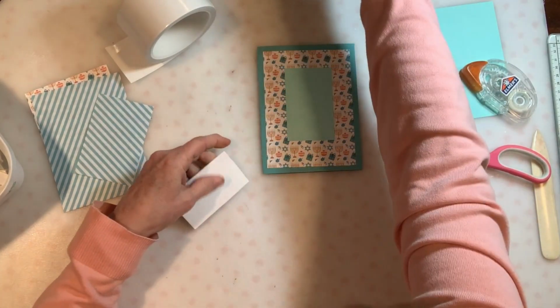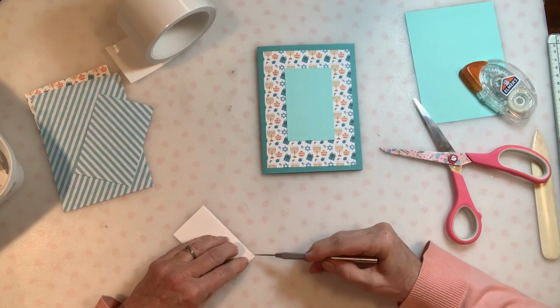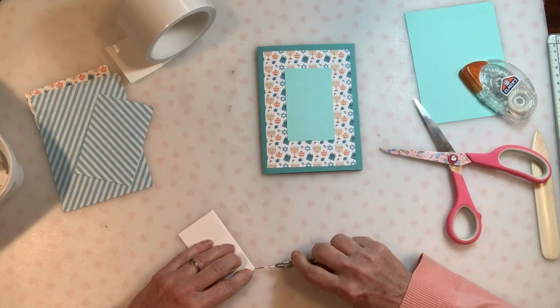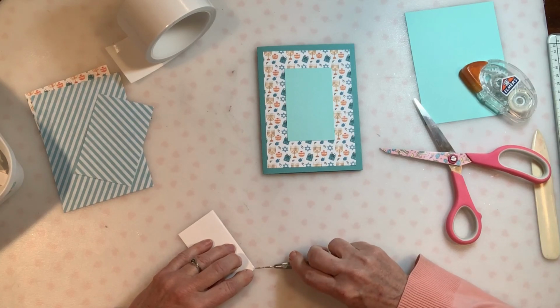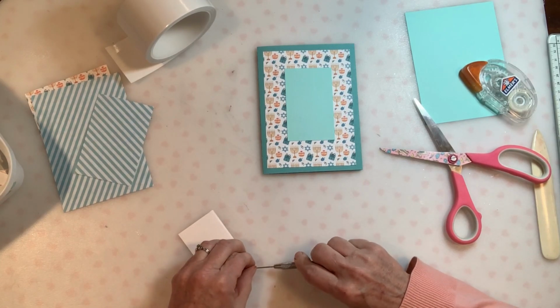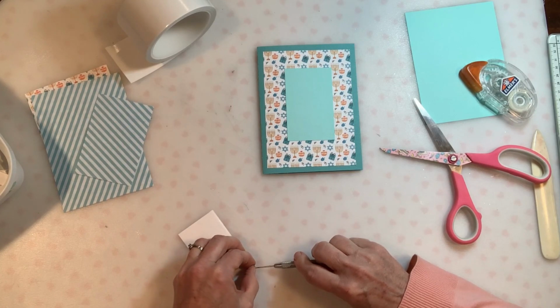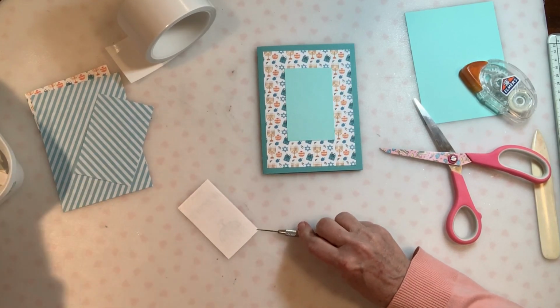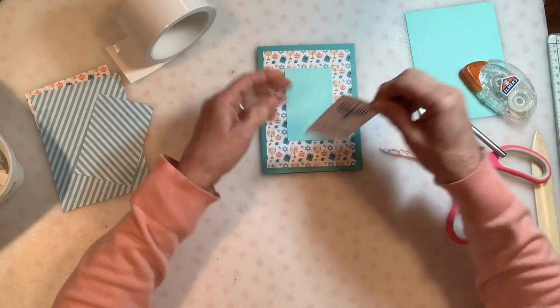And I have had a lot of my scrapbook paper for so long. I don't know what it's called. I don't know where I got it. So I'm sorry about that. But you have your paper and you can go and mix and match and create those looks that you like.